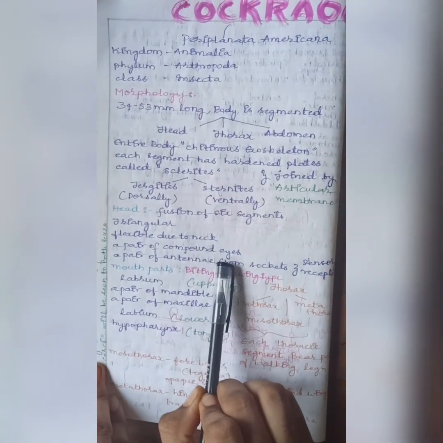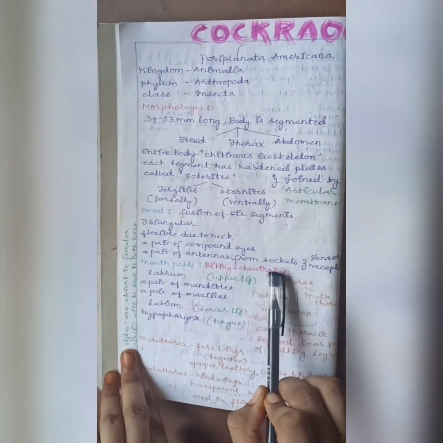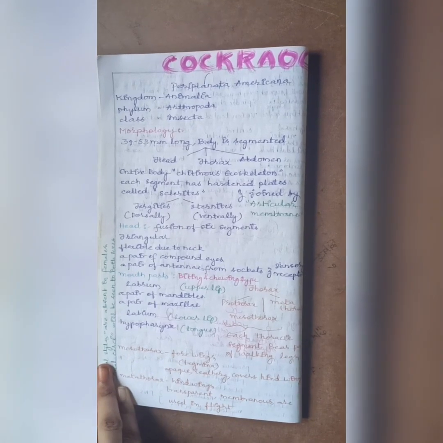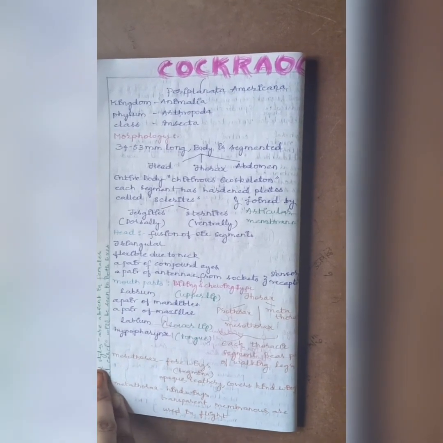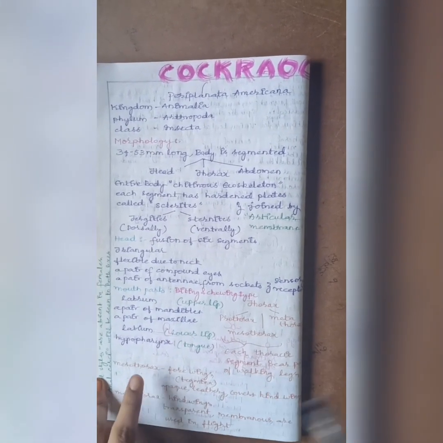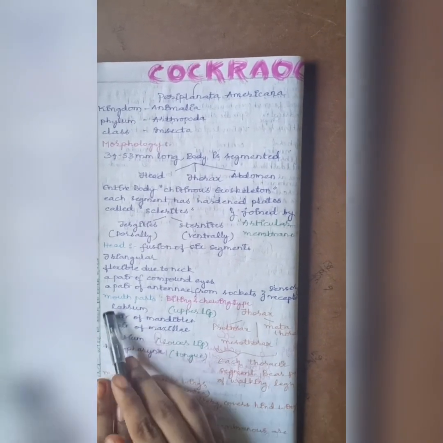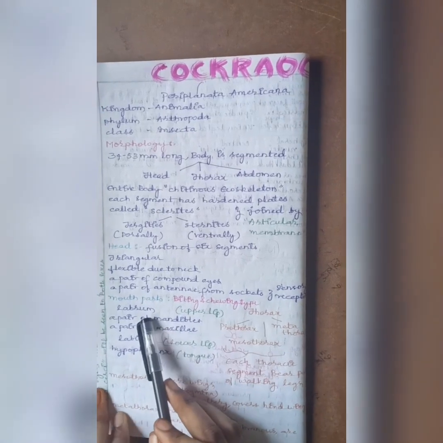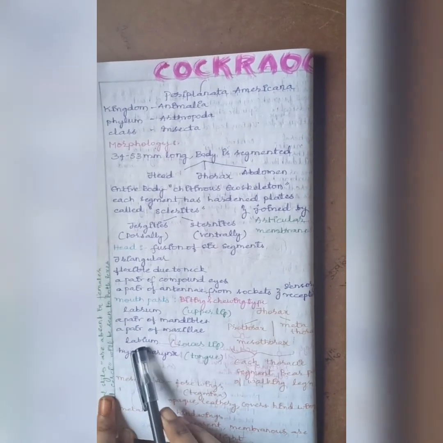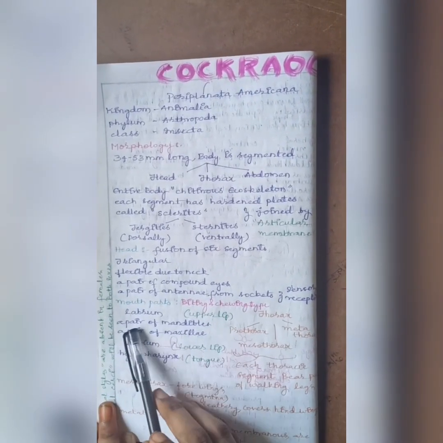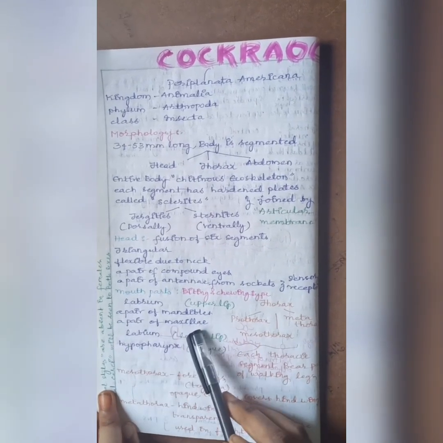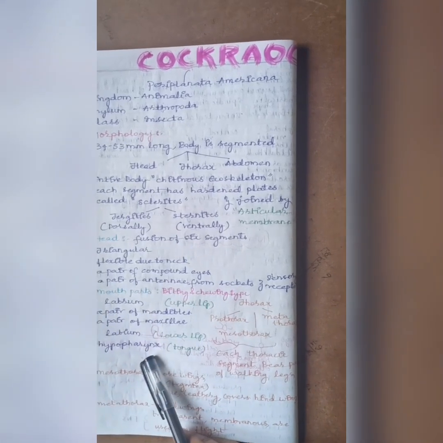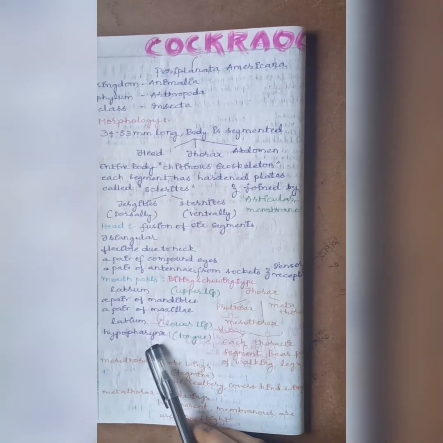A pair of compound eyes and a pair of antennae from sockets are seen, and these structures are known as sensory receptors, which are the sense organs. Then coming to the mouth parts, which are the biting and chewing type. Labrum, which is nothing but the upper lip. Labium, which is nothing but the lower lip. A pair of mandibles and a pair of maxillae are seen. Hypopharynx, which is nothing but a tongue-like structure, which is helpful for the mastication of the food.